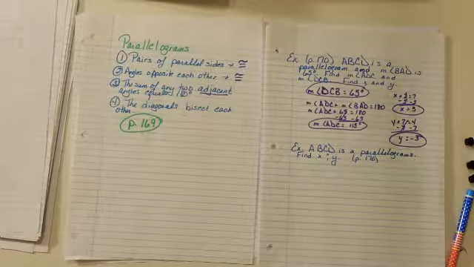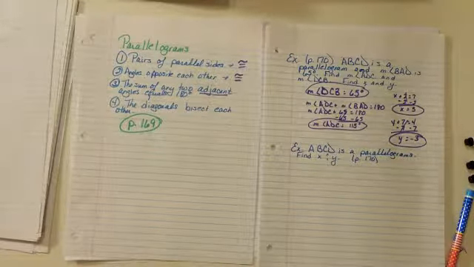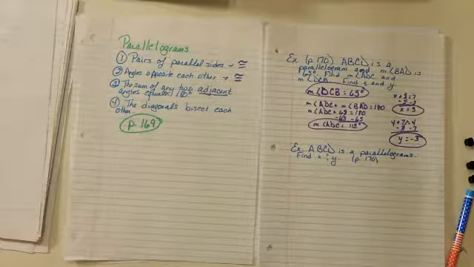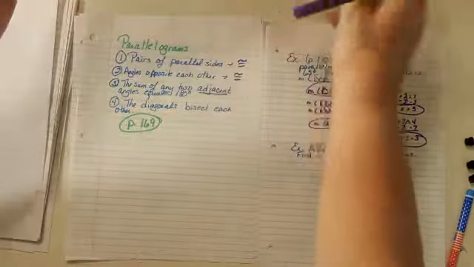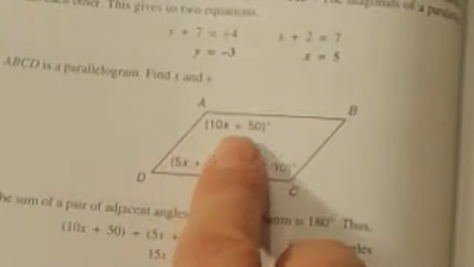Let's try the next example on page 170 again. So please look in your book. ABCD is a parallelogram, and we're going to find x and y. Okay? So here's the picture. We have a parallelogram. The corners are A, B, C, and D. The measurement of this angle is 10x plus 50. The measurement of this angle is 5x plus 10. And the measurement of this angle is y plus 10.